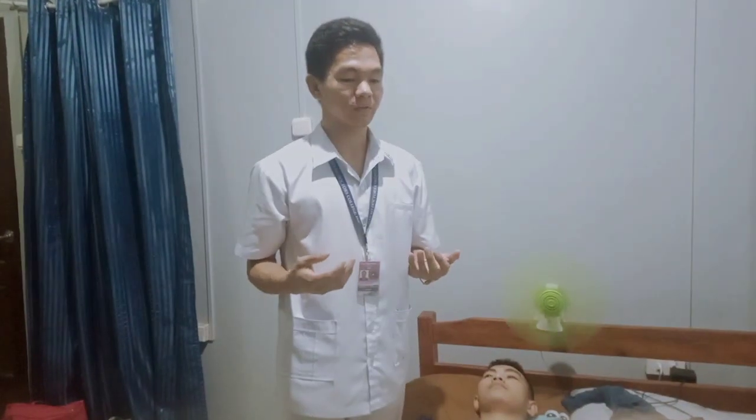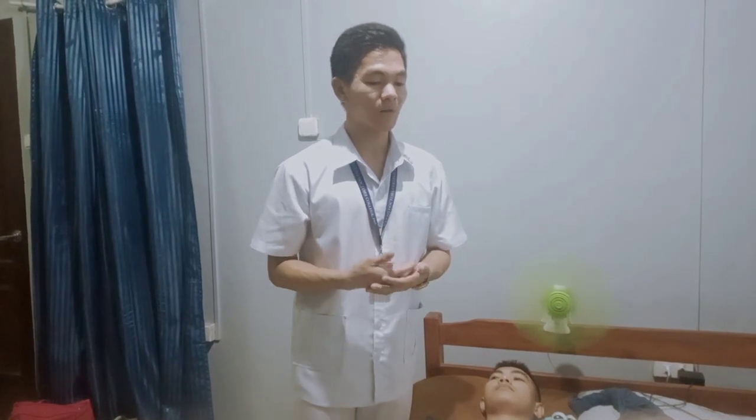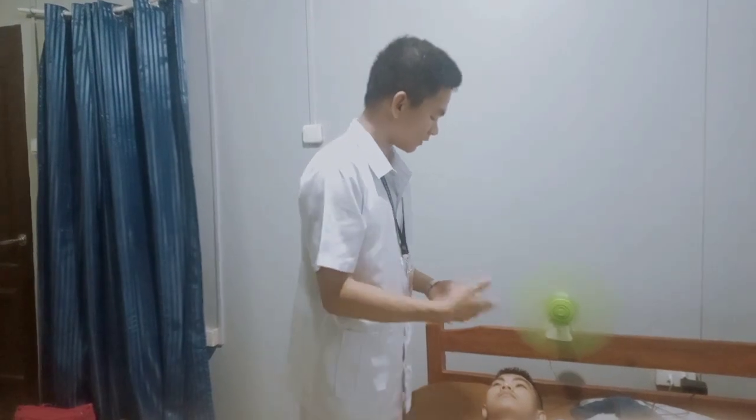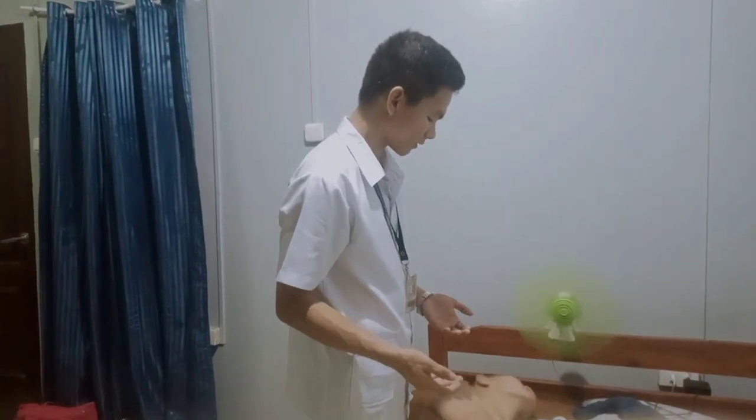Now, we'll position the patient in a side-lying position and percuss the abdomen from the bed upward, noting the change from dullness. So, sir, can you turn to your left side? Sir, thank you.